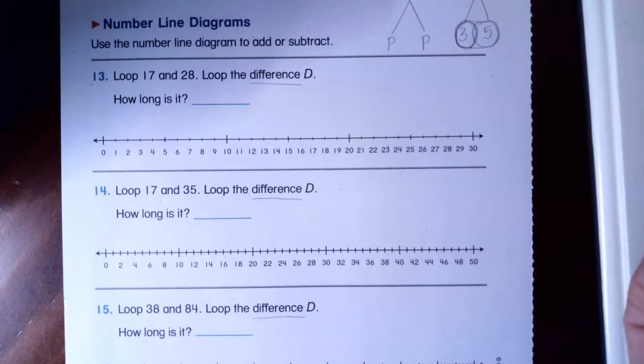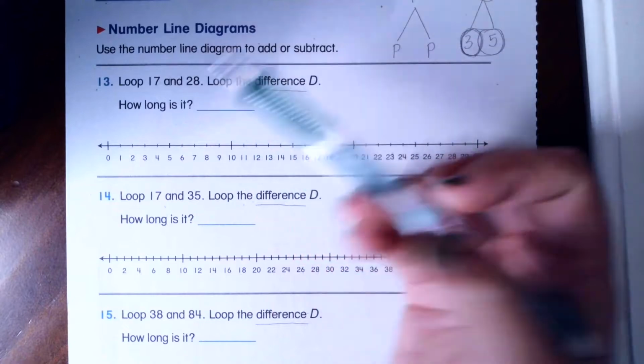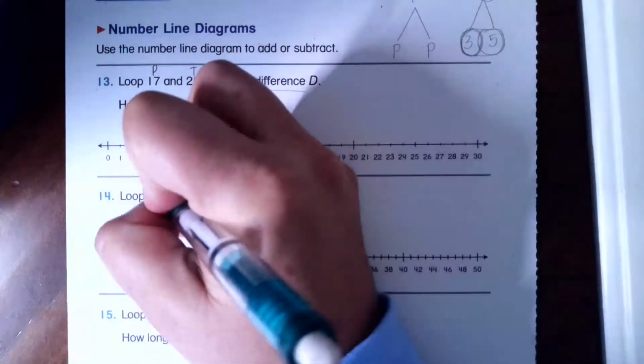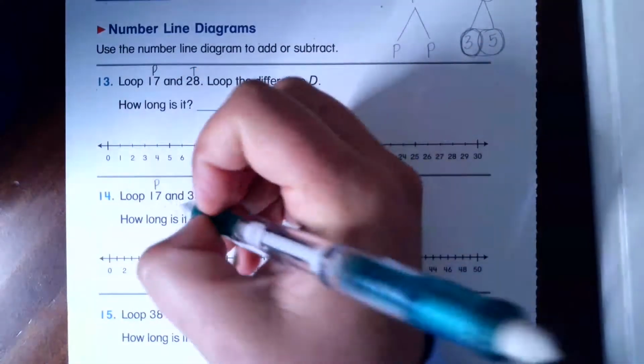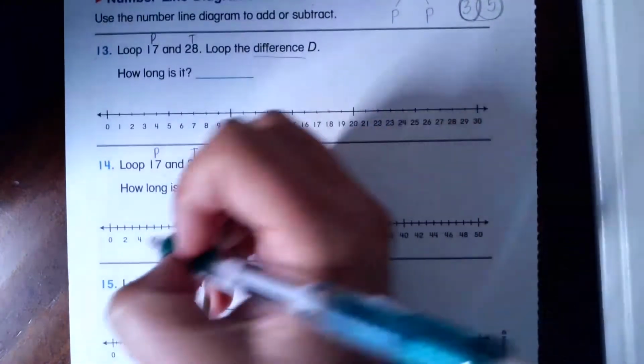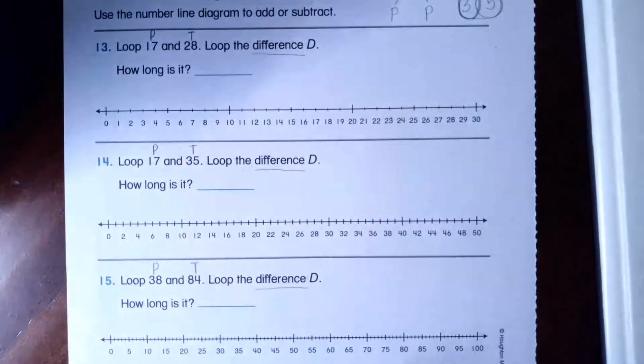So before we get started, I want you to label these numbers. The smaller number is a partner. The bigger number is the total. So P and T. Smaller partner. 35 is the total. And 38 is a partner and 84 is the total. Don't do number 16 yet because that one is different.